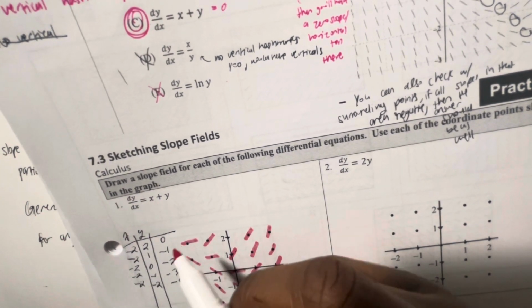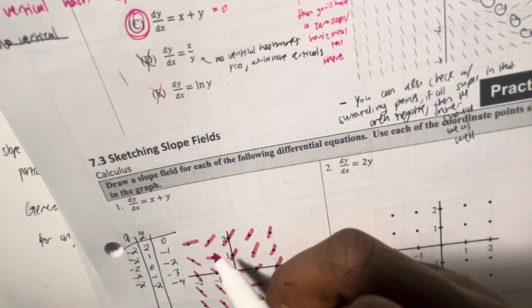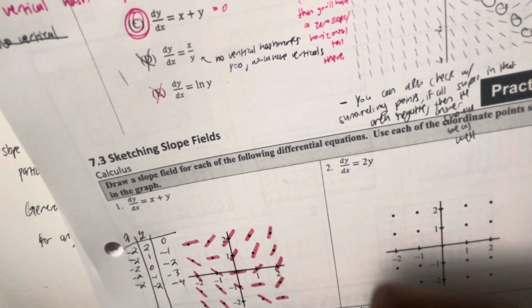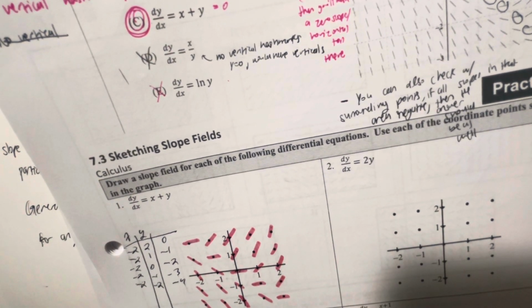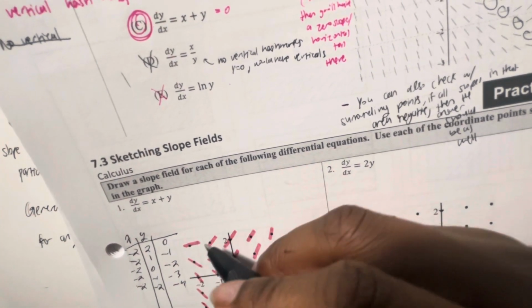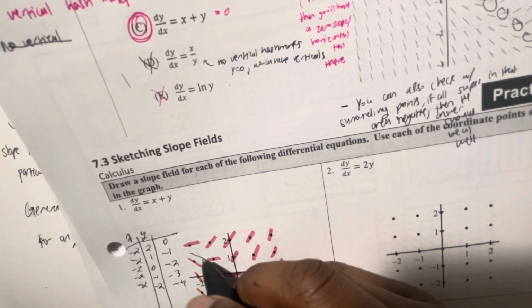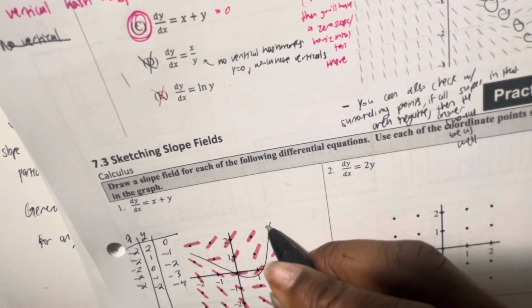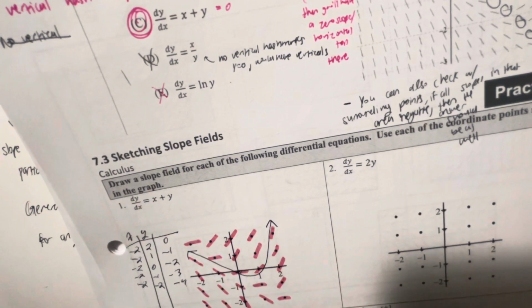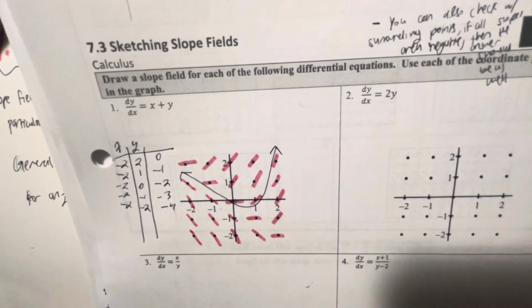This one looks like that, this one kind of like this. I'm kind of skipping around here, but as we can see, we can guess what the graph would look like. It's a little difficult, but it's going to look something similar to that. So that's how sketching slope fields works. So yeah, thank you.